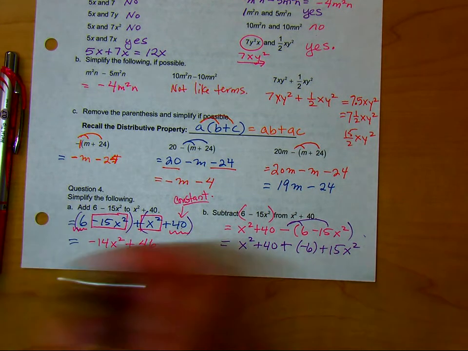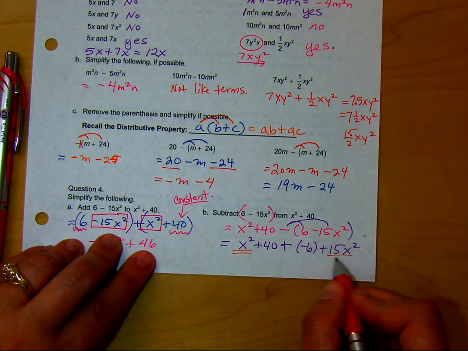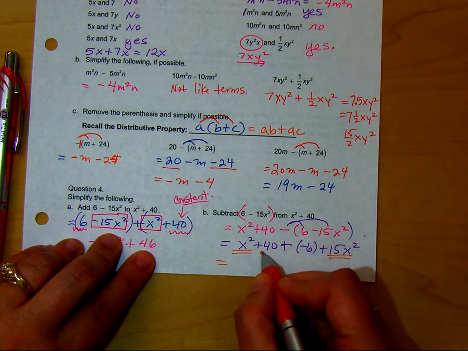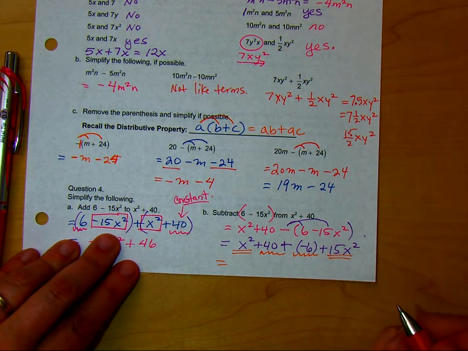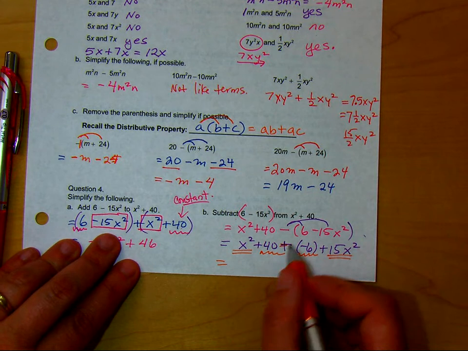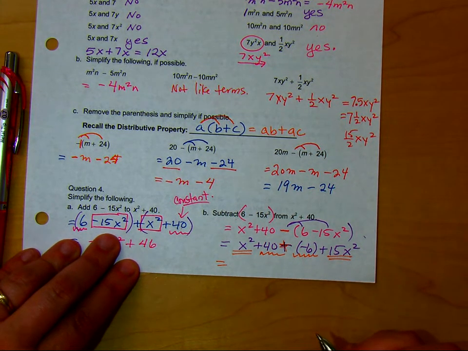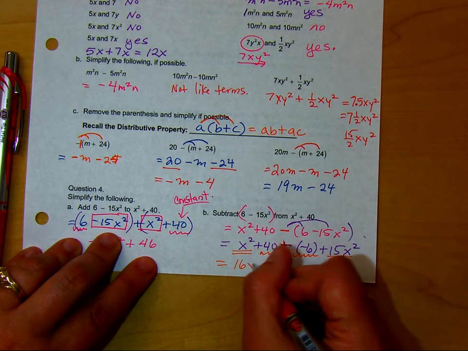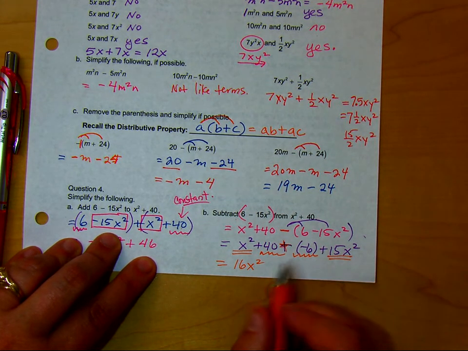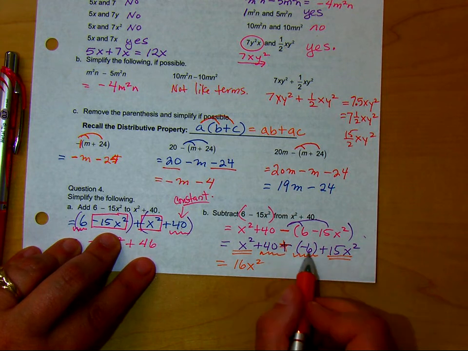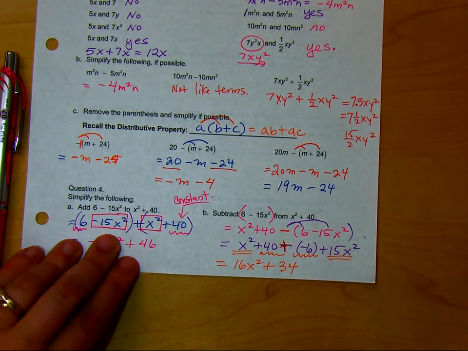What are our like terms? And again, maybe you take your colored pen and you kind of code. What are my like terms? Here's like terms. Here's like terms. Who can tell me what you get when you simplify it? Since I distributed the negative, I'm going to add the like terms. 16x squared, good. Yeah, because you have 40, you owe 6, plus 34, okay?